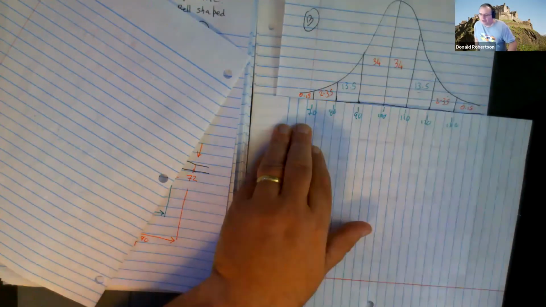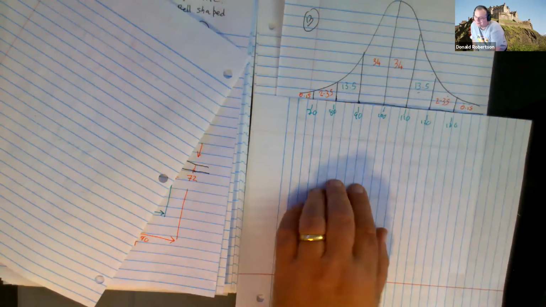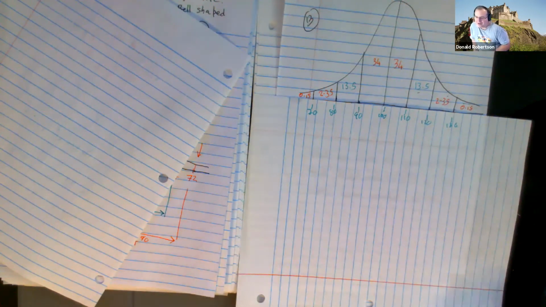Wouldn't that speed up your work? Now, from that diagram, couldn't I ask you the same kind of things, like what IQ score would you need to be in the bottom 16%? What IQ score would you need to be in the top 0.15%? Actually, let's do that one.